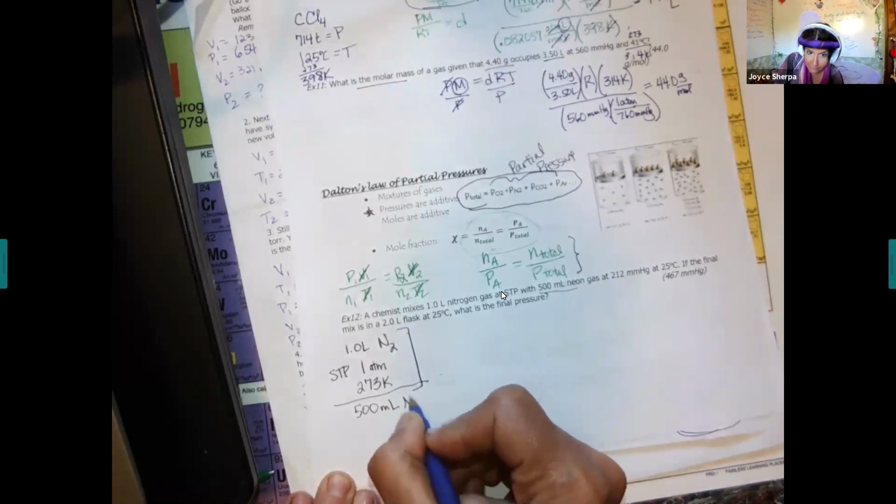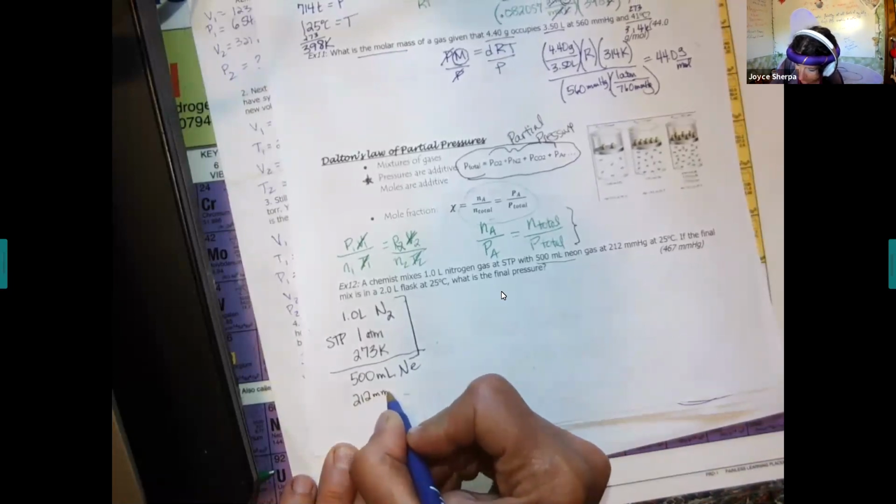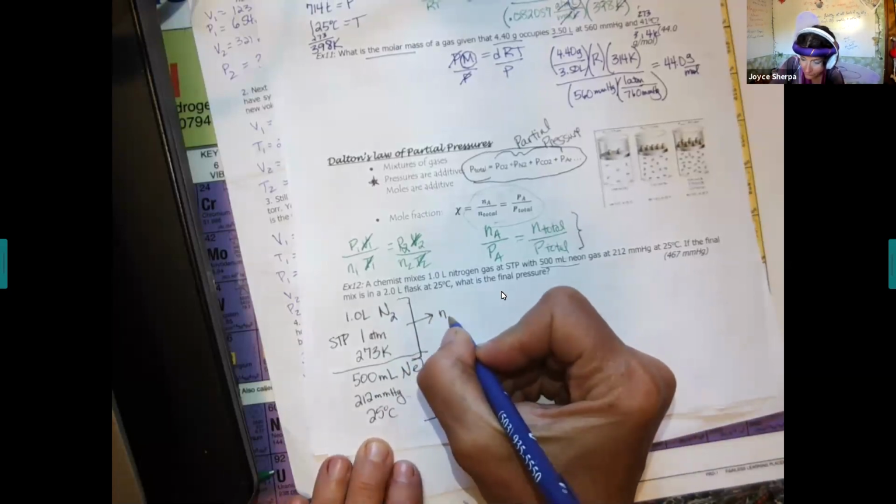So this is all about nitrogen. So I like to bracket it like that. And then it says we're going to take 500 milliliters, in a different color, neon. And this is at 212 millimeters of mercury, 25 degrees Celsius. So there's a couple changes that are happening. If you look, the volumes are not going to add up to 2 liters. So what you're going to have to do is figure out the moles of the nitrogen.